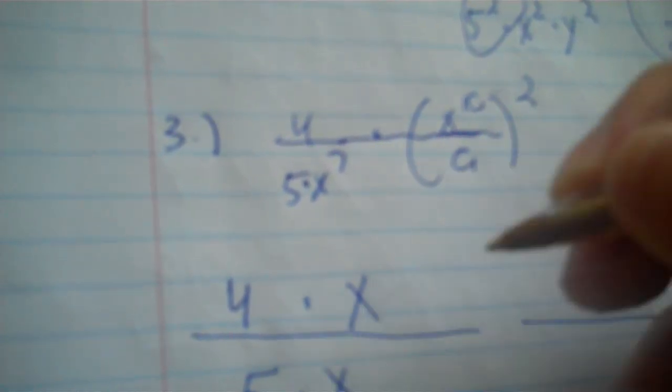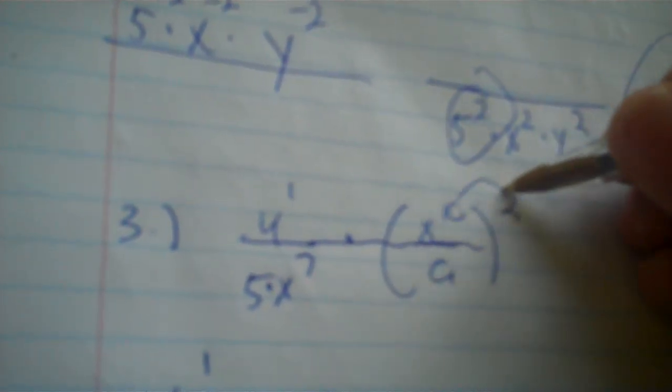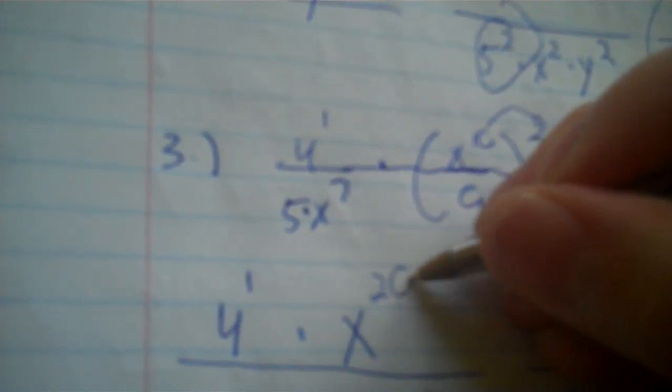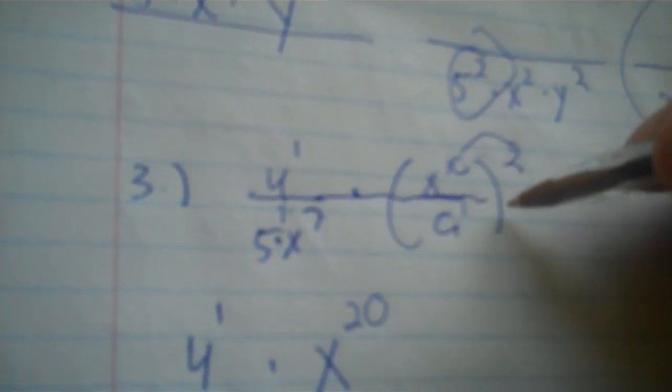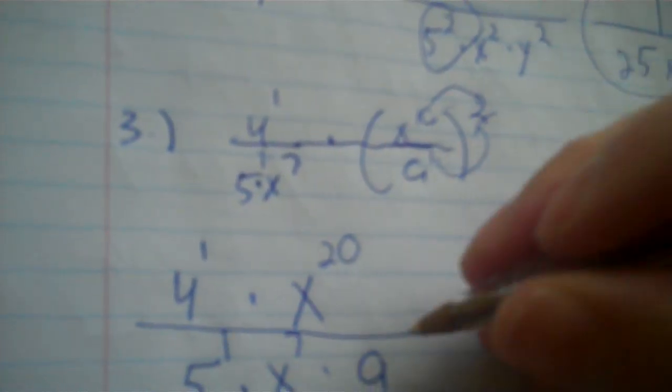Then bottom I have a factor of 5, a factor of x, and a factor of a. So 4 is to the 1, so I just put a 1 down. The x on top, I got to take 10 times 2, that's 20. 5's to the 1, but don't multiply it by 7. See, you don't have a parenthesis, so you just put a 1 there. X, 7. Then a's to the 1, but that's in parentheses, so you got to take 1 times 2, that's 2.